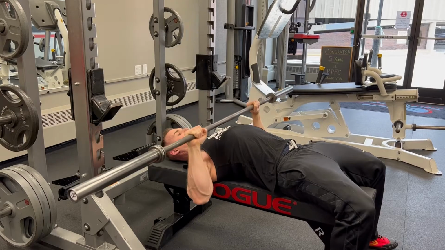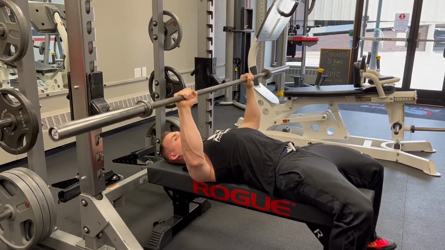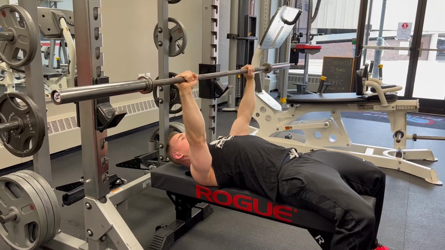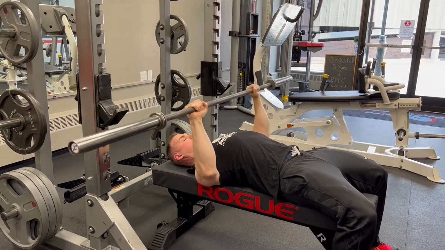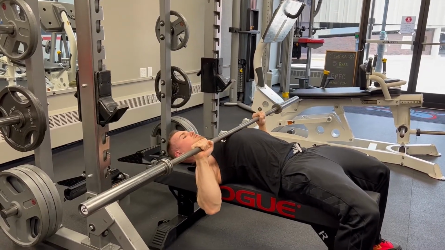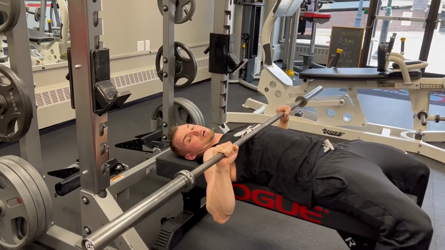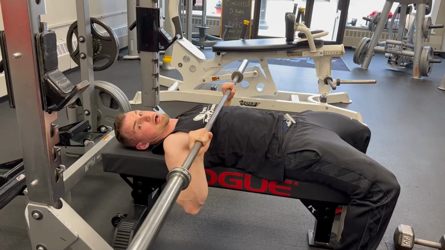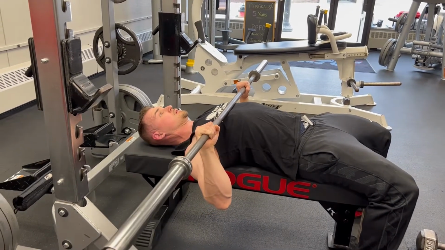One of the most important aspects to this in generating mechanical tension through your pec is going to be making sure that when you come down with this, we don't dump our shoulder forward. So as I'm down here, you don't see my shoulder come forward like this, right? We want to stay underneath the bar, not tilting forward, okay?